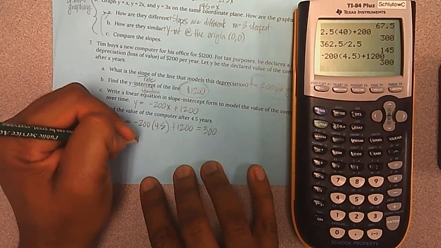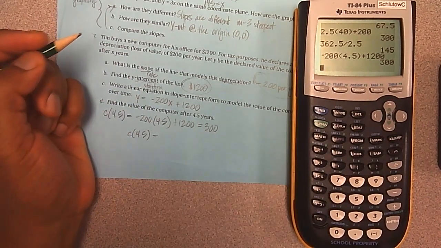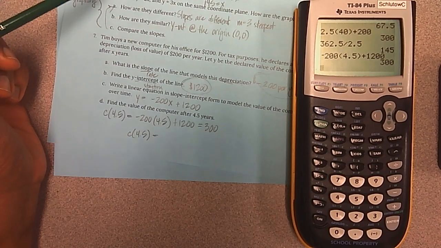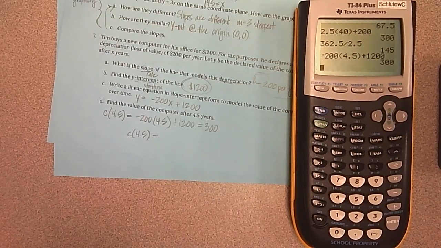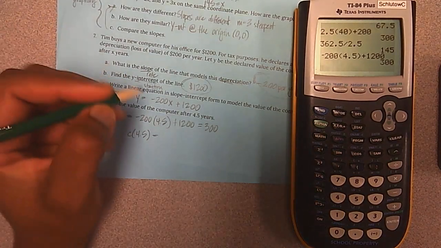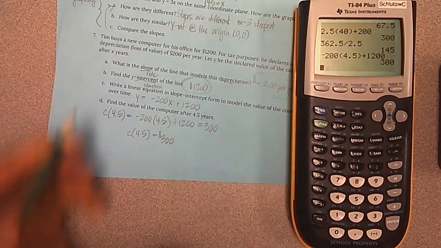So, in 4.5 years, which is peculiar, because if he's doing this for taxes, he would only be able to do this on the 3rd year or the 4th year. But if he's doing this for accounting, it does make sense that he has it in the middle of the year accounting for it. I mean, for the 4th or the 5th year. Oh, tricky. That computer is going to be worth $300.